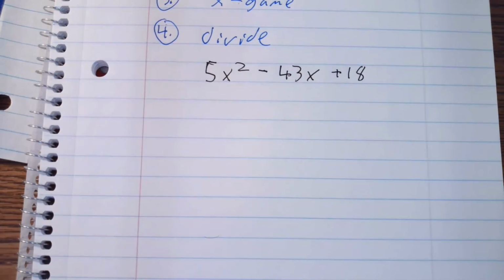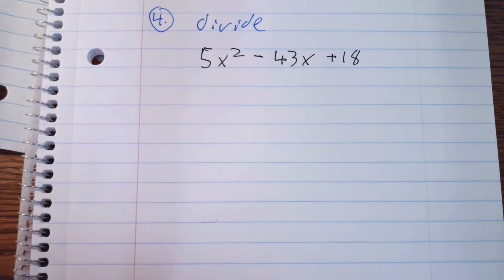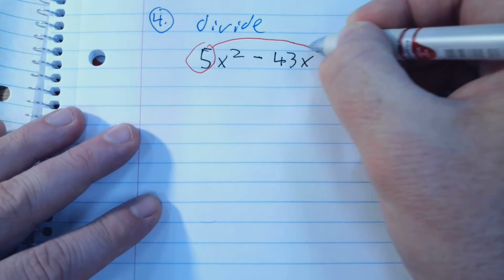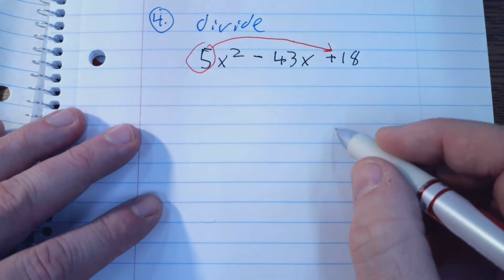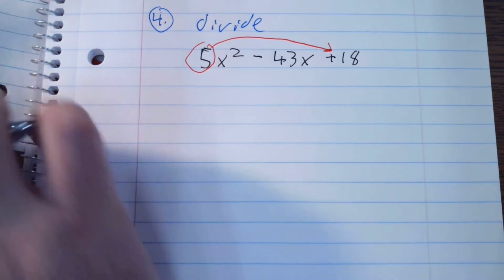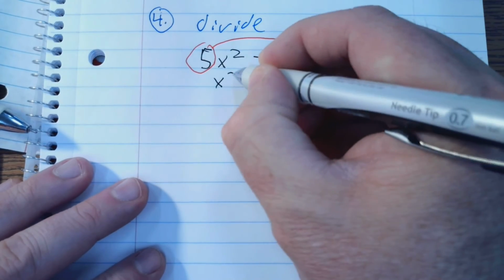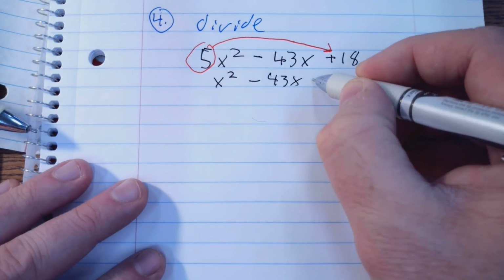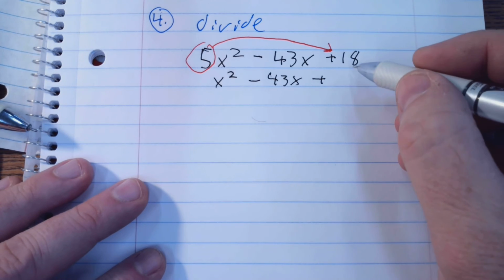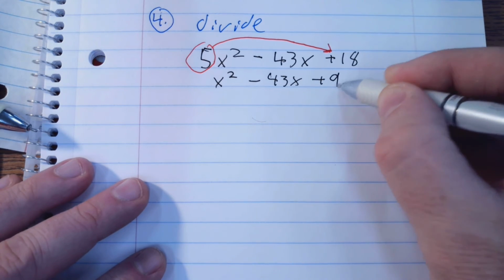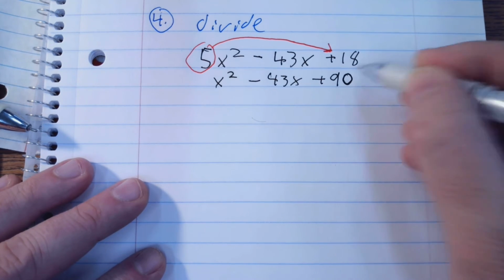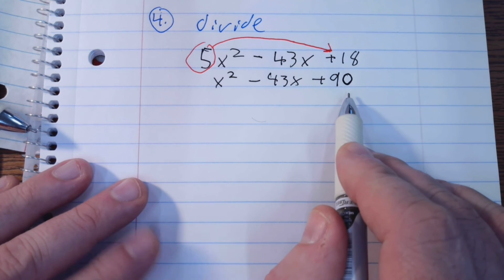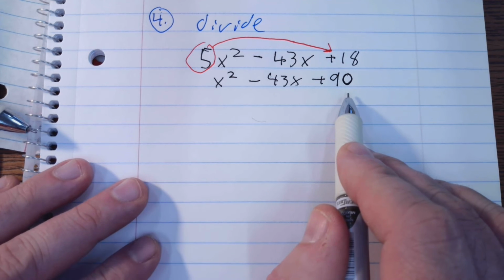So this is what we do. The first thing is we slide. So I'm going to take this guy and multiply it over here. That's going to give me x squared minus 43x plus, and some of your numbers will get big, unfortunately. So it is harder than the last level, but this will make it easier. Is that right? 5 times 18 is 90. Check me.